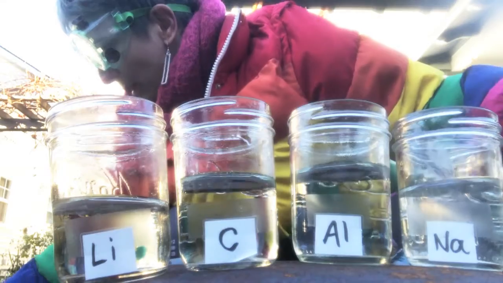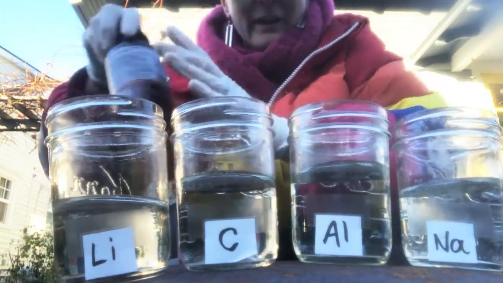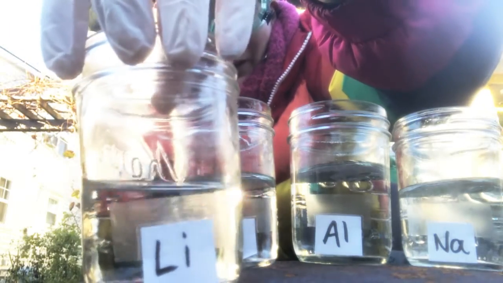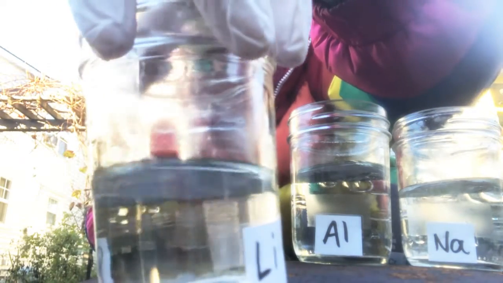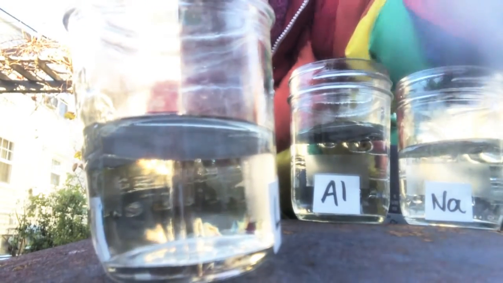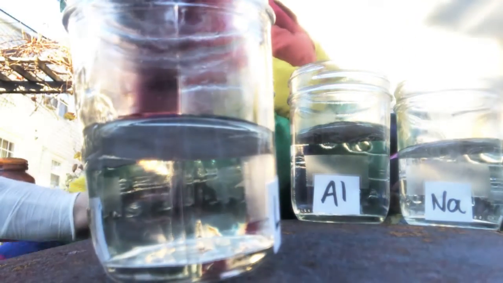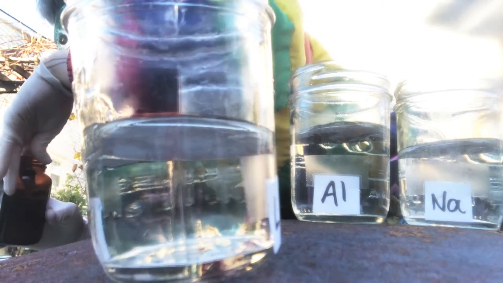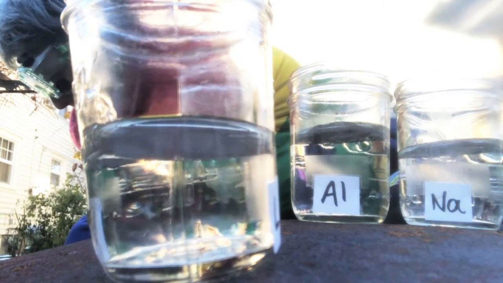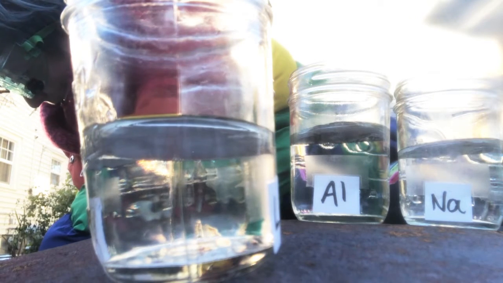I'm going to start with the lithium. So we're going to open up the jar here. I'm going to move the lithium a little bit closer to you so you can have an opportunity to see what's going on with this potential reaction. So I've got a piece of lithium. I'm going to use a knife to cut it.